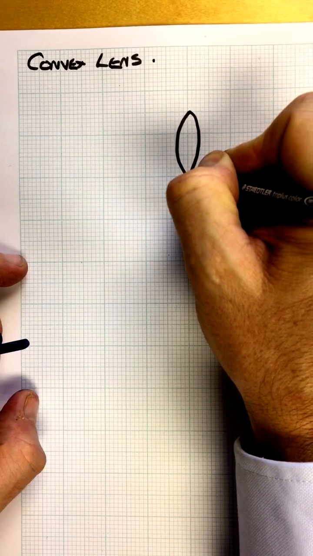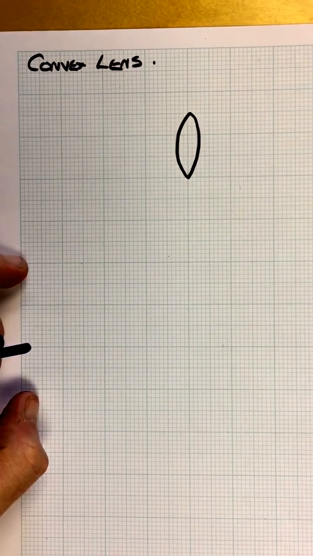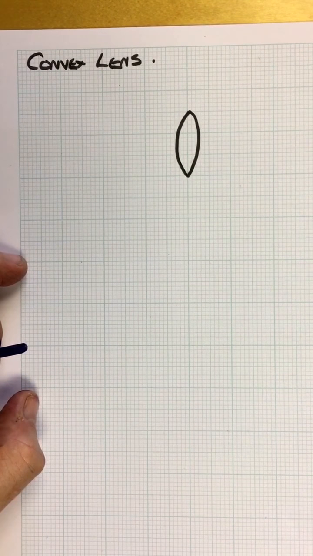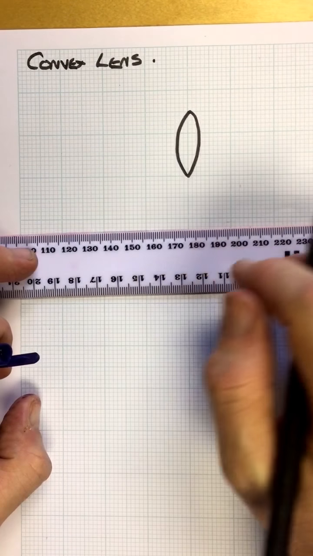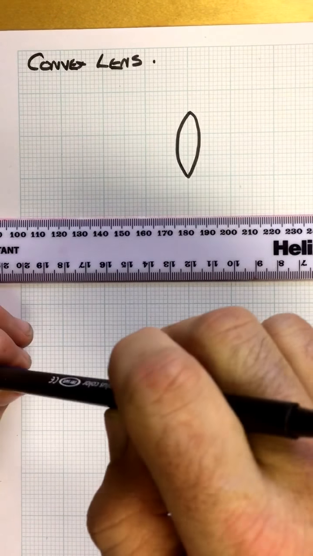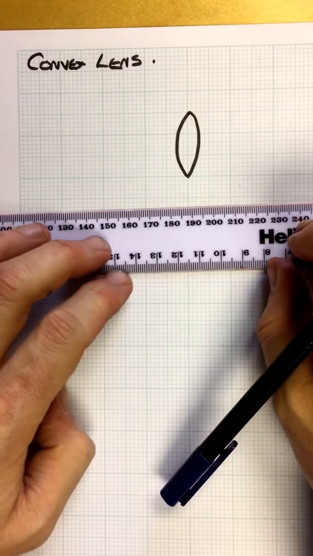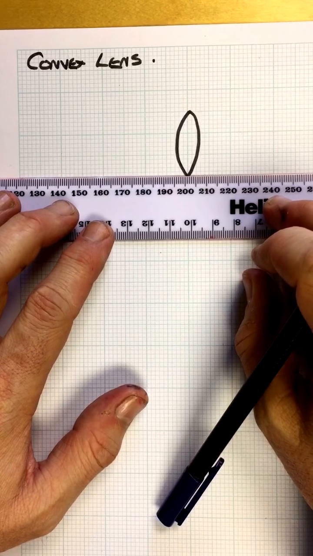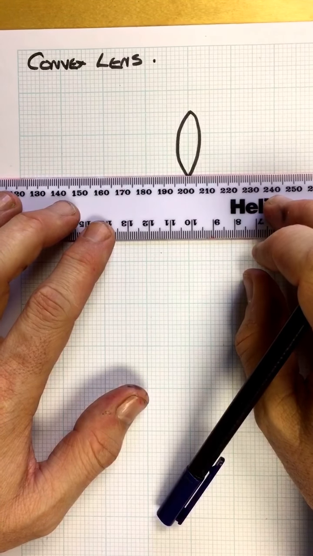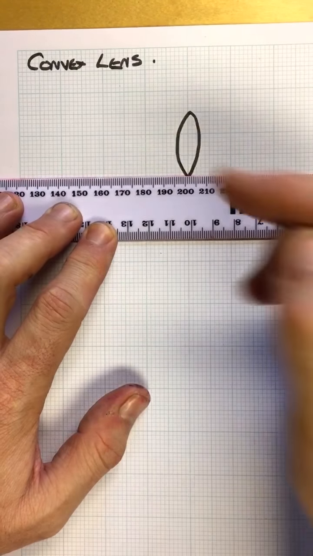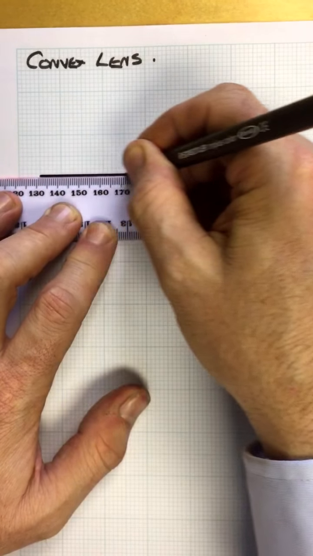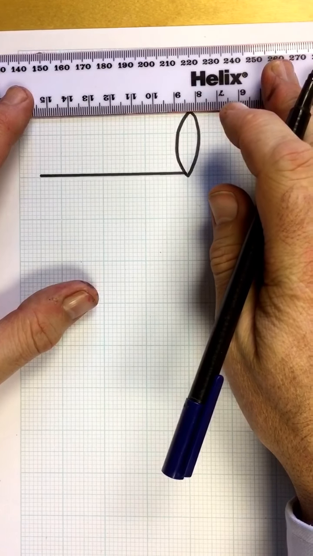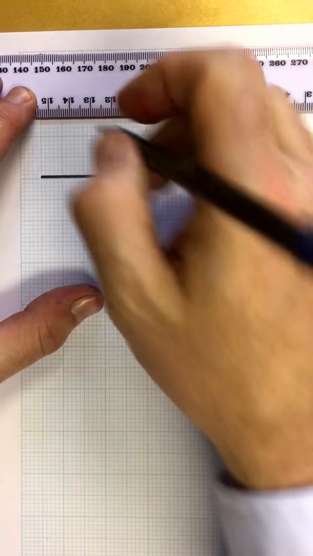So each face bulges out. Now, what a convex lens does is that it refracts light, and you have to be able to show what the ray diagram would look like for a convex lens whenever it is refracted light. Now, convex lenses are also called converging lenses because they make light converge once it's gone through the lens. So if I draw a couple of rays, we can take a look at what that looks like.